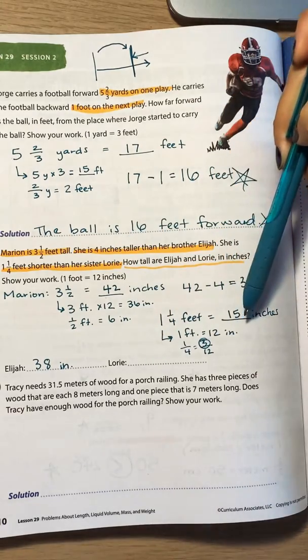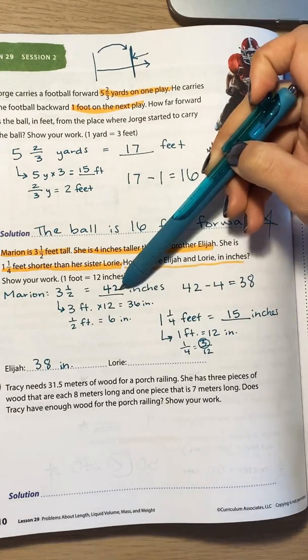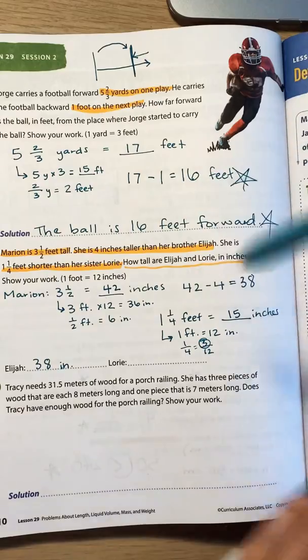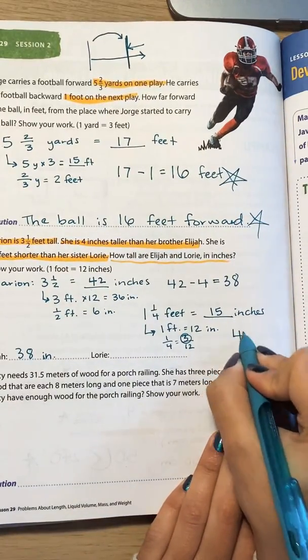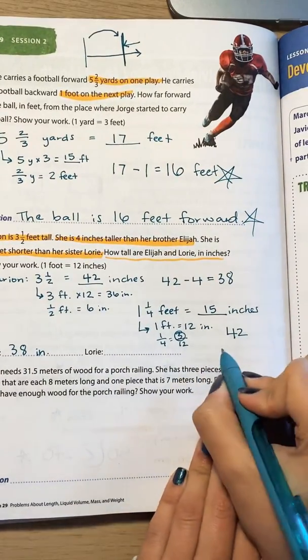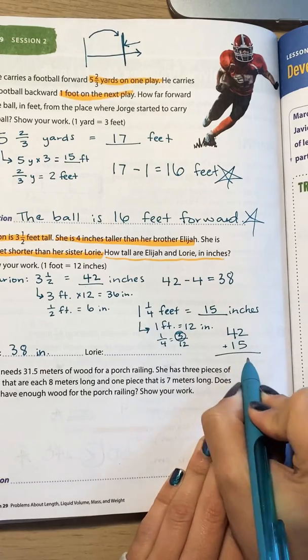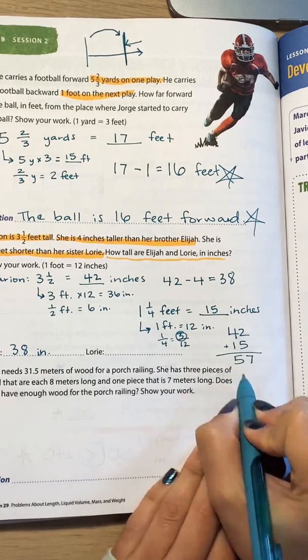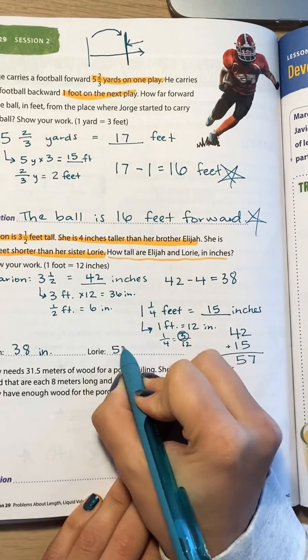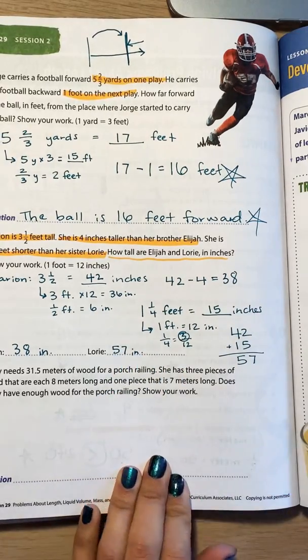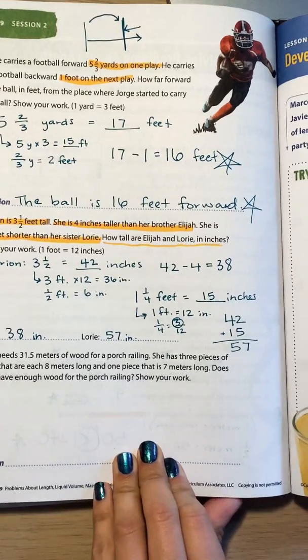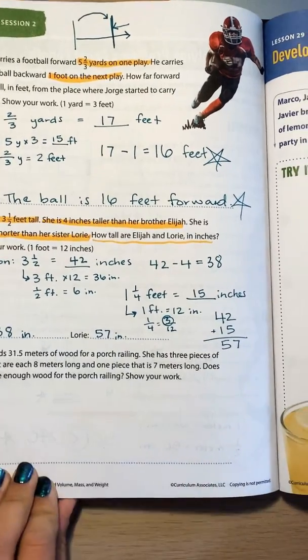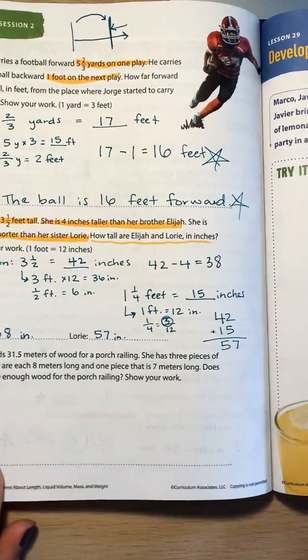So Lori is going to be 42 inches, Marion's height, plus 15 inches. Okay, 42 plus 15. 2 plus 5 is 7. 4 plus 1 is 5. So Lori is 57 inches tall. That's a tricky problem. And very last one for this lesson.